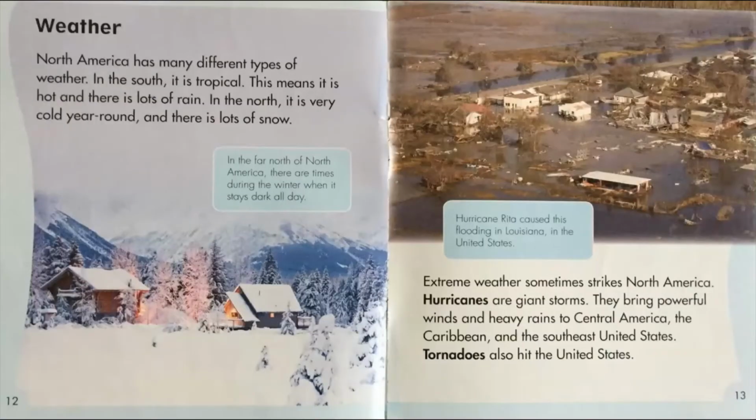North America has many different types of weather. In the south, it is tropical. This means it is hot and there is lots of rain. In the north, it's very cold year-round, and there is lots of snow. Where do you think we live? In the north or the south? Your teacher might pause the video.